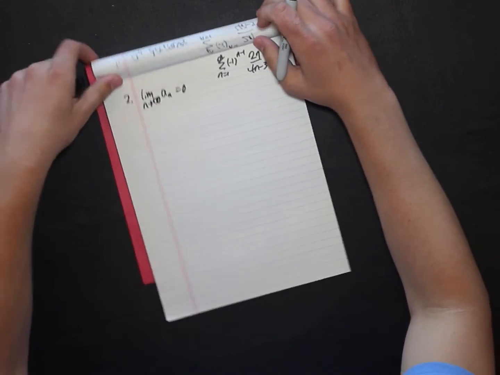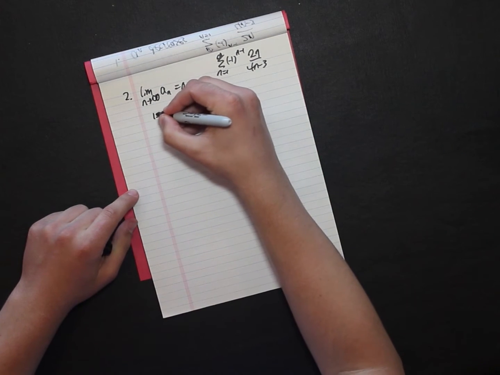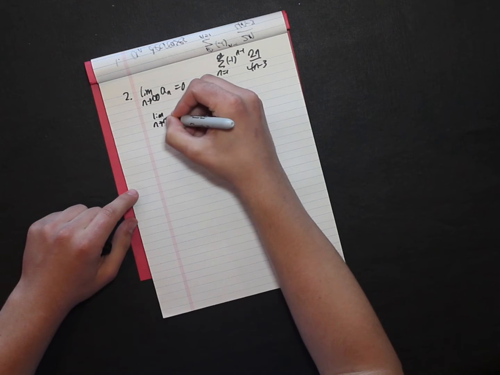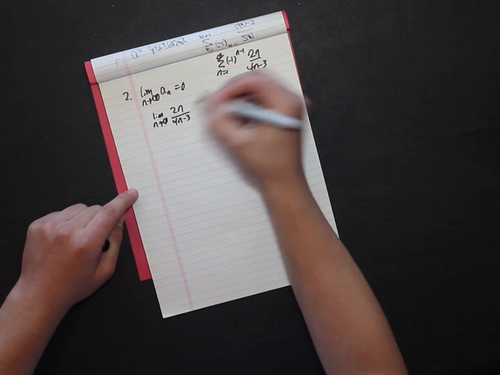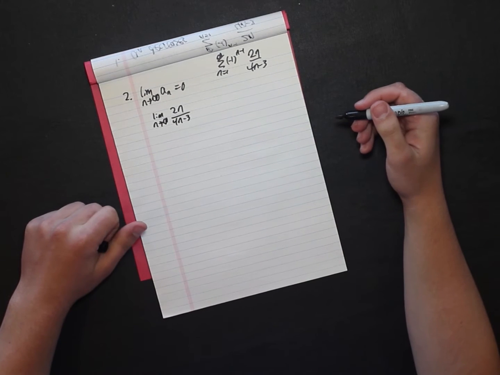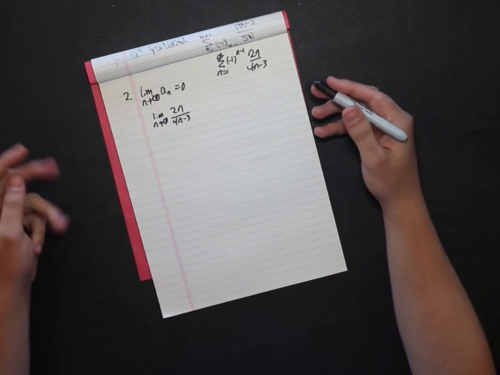we need to determine if the limit as n goes to infinity of a sub n equals 0. So first, we set up our limit. Limit as n goes to infinity of 2n over 4n minus 3. Now, what do we do here? Force factor! That's right, we force factor.